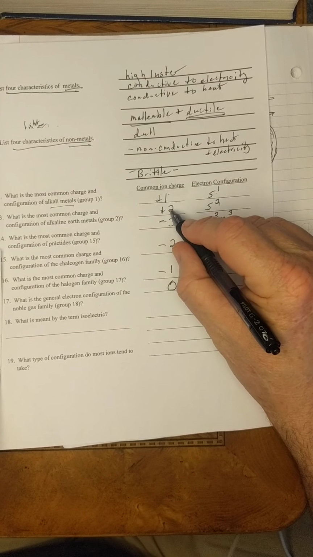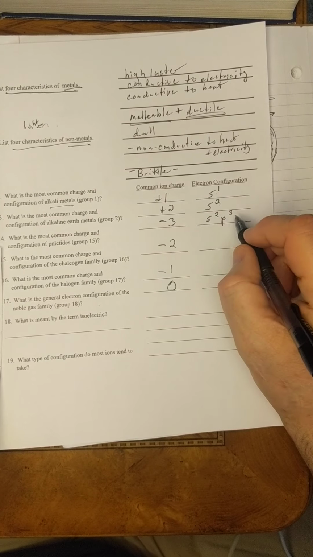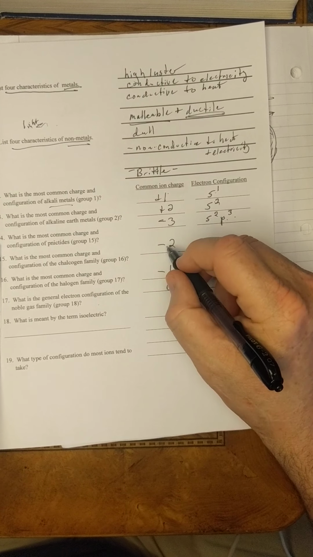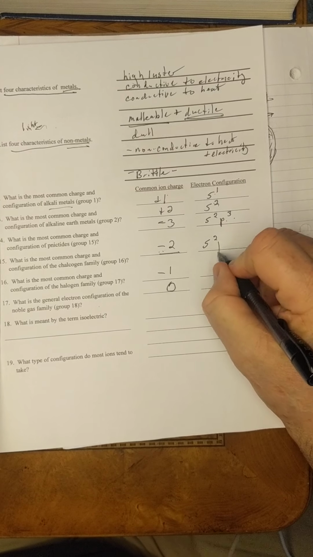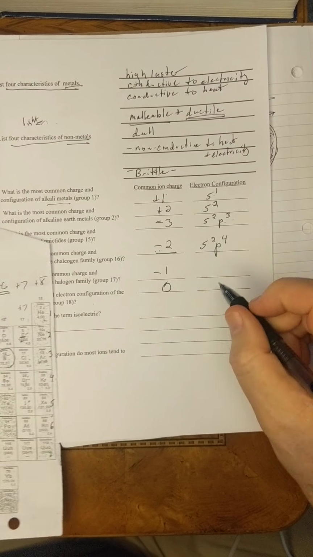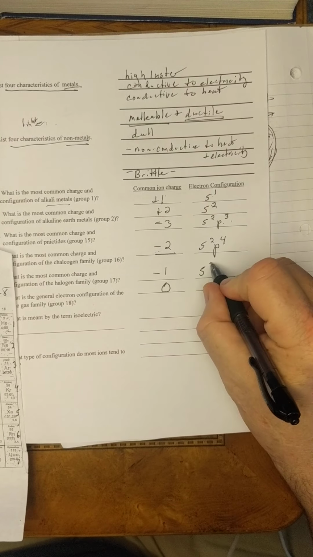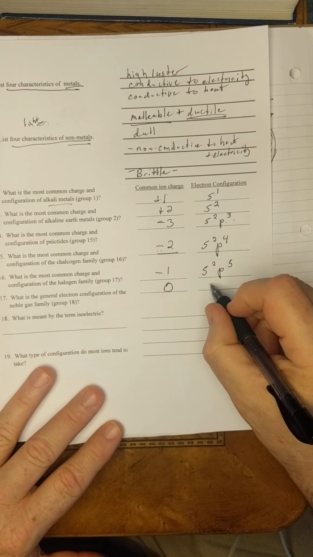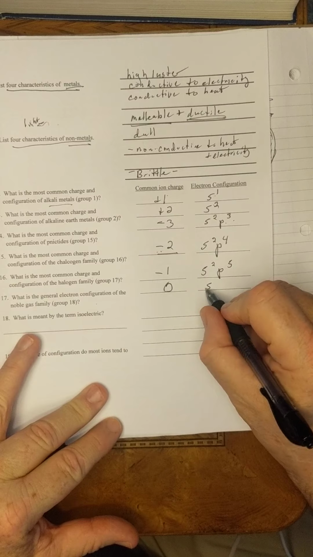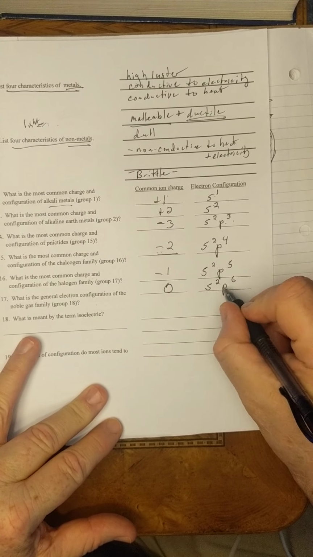This is the 2 that gets lost to become the +2. You're gaining 3 to become p6. So these gain 2. They're s2p4, that would be the oxygen family. Halogens are s2p5. Now when they gain these electrons, they all would be like noble gases, s2p6.